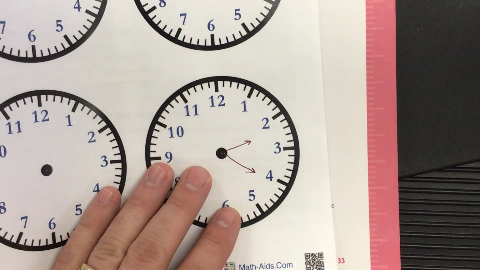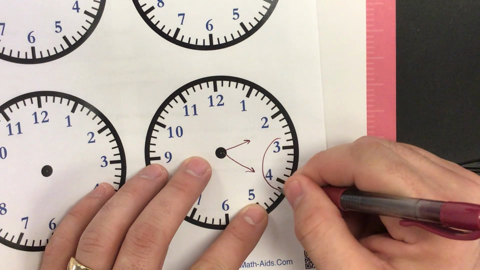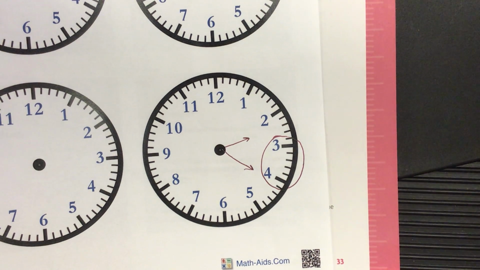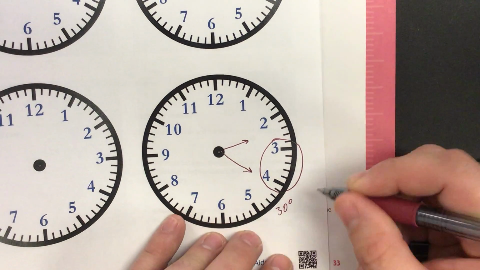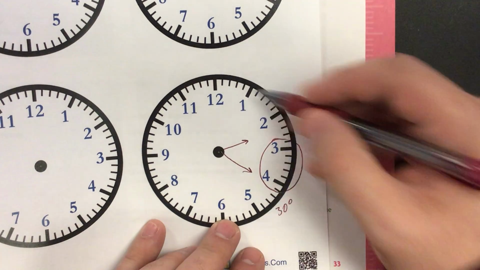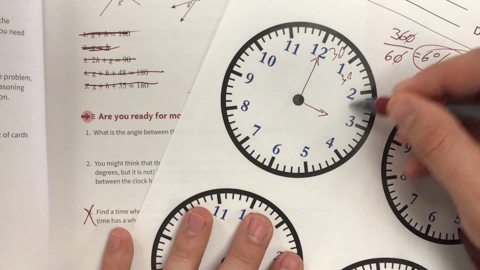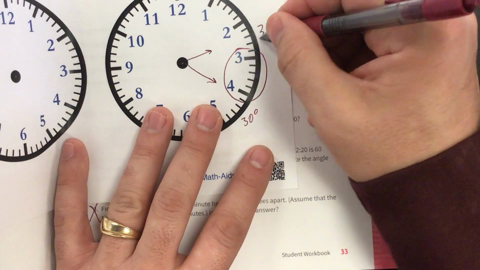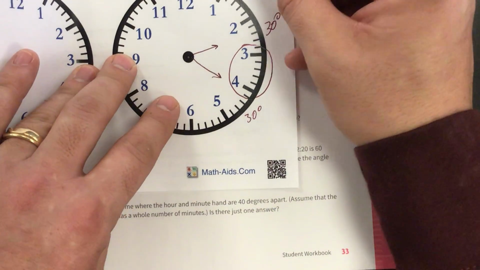All right, so let me ask you this. If I have an angle pointed at the 3 and the 4 and it's perfect, how many degrees is that? 30. How do you know that? Because 6 times 5 is 30. So every one of these is 30 degrees, right? This one up here was 3 sections, 30, 30, 30 would be 90, right? So every section is 30. So if it stayed perfect, my answer would be 60 degrees.